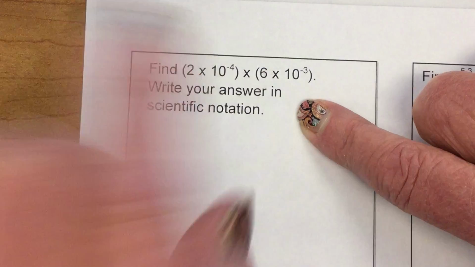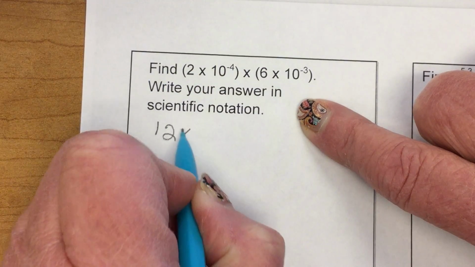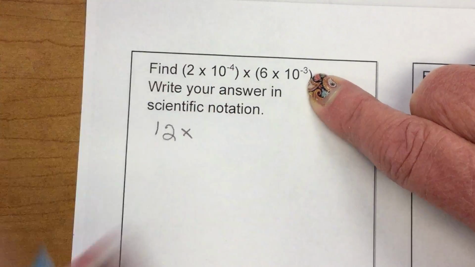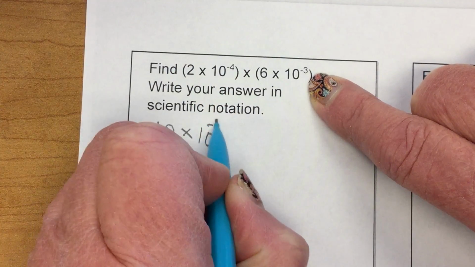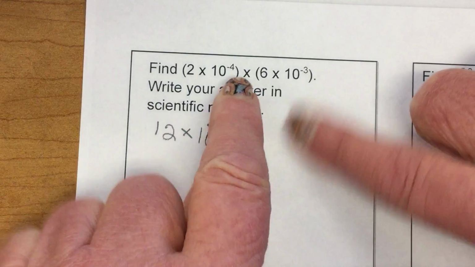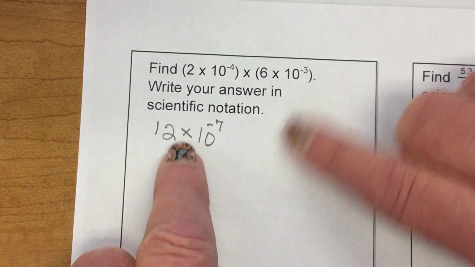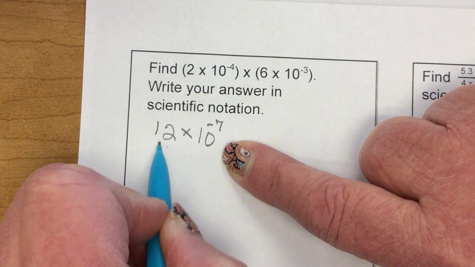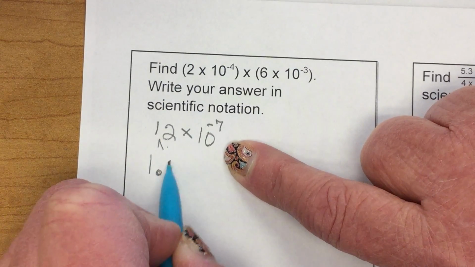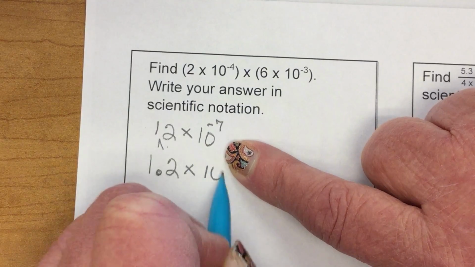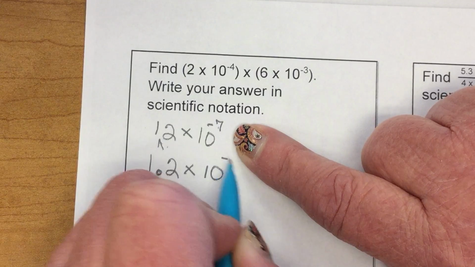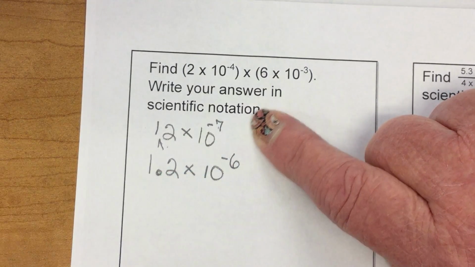2 times 6 is 12. Same base, add the exponents. 10 to the negative 7. Negative 4 plus negative 3. Now, not scientific notation, so I have to move that decimal 1 place. Because I moved it to the left, I add 1, negative 6.